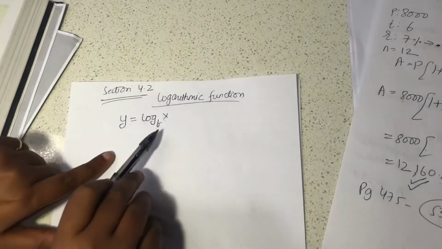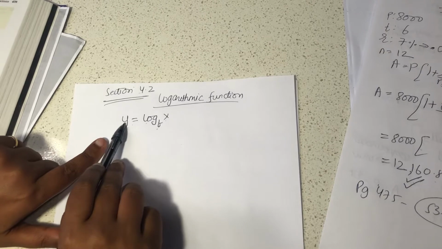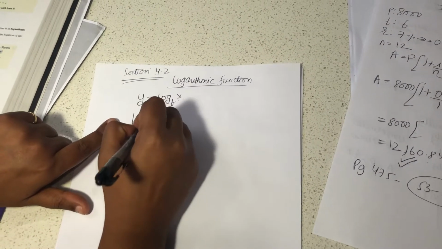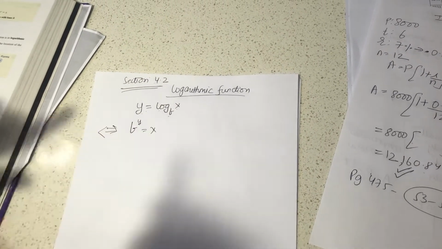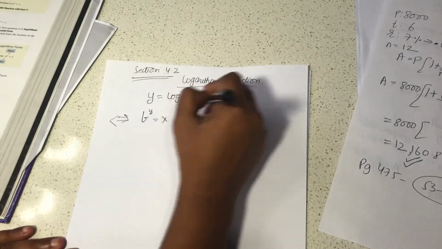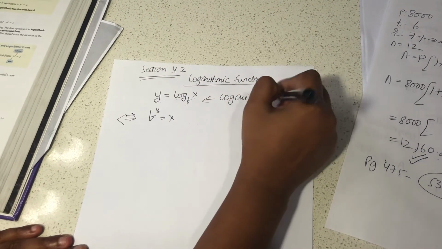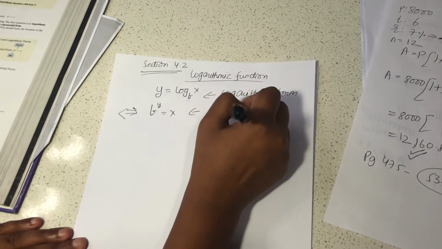How do you do it? How I remember is, take this b here and raise it up, and it equals x. So it becomes b to the power of y is equal to x. This and this are the same thing. They mean the same thing. This is in the logarithmic form, and this is in the exponential form.